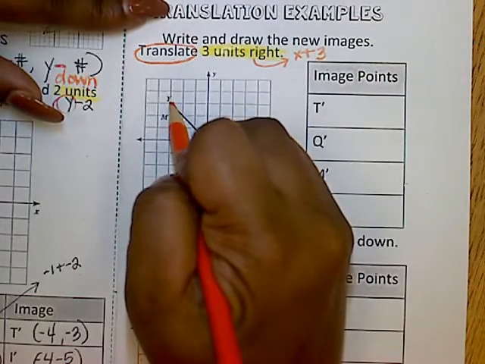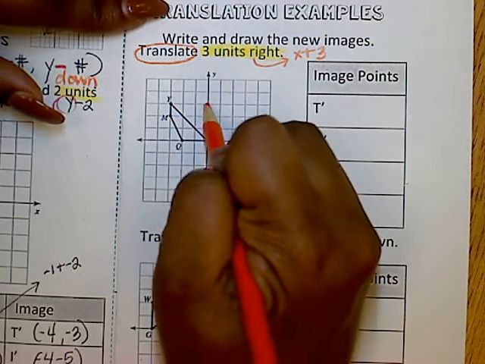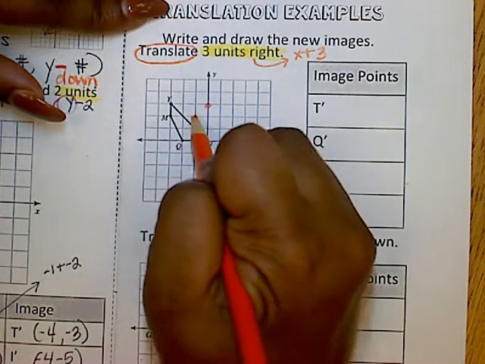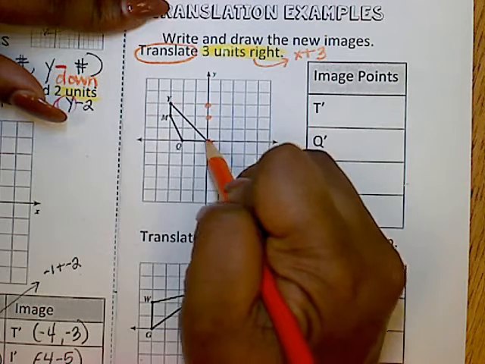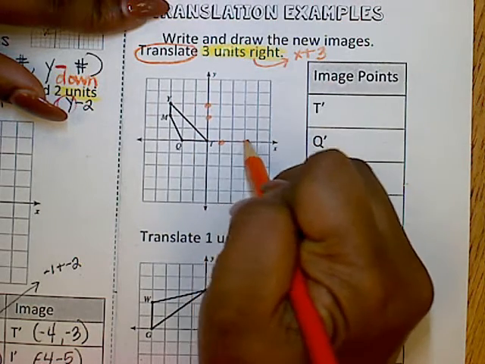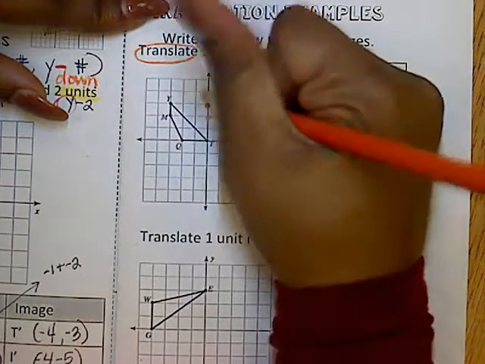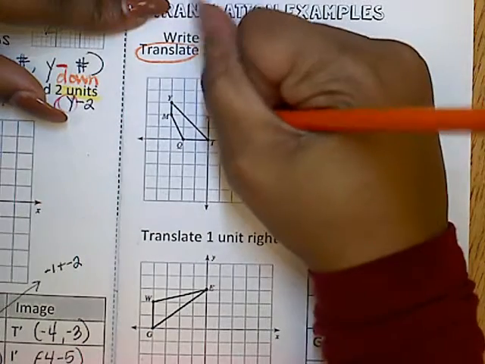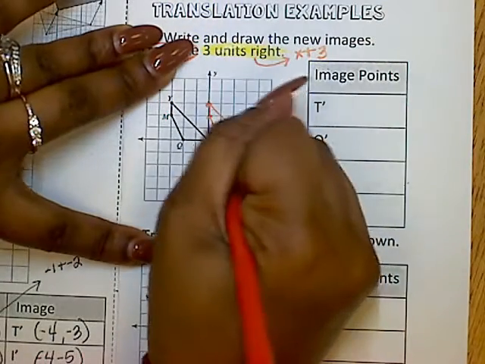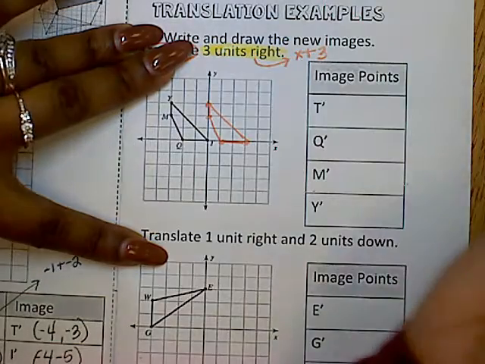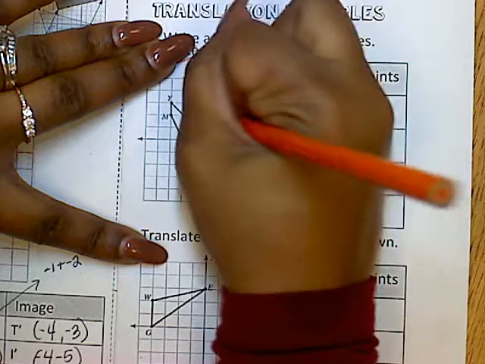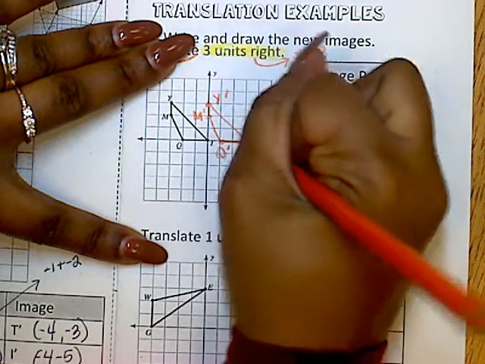So we can just do this on our graph. 1, 2, 3. 1, 2, 3. 1, 2, 3. So I kind of just counted those. I didn't have to do any math. Just counted going over. Of course, I'm just going back through. Let me make sure I label everything. So this is now my y prime. This is my m prime, q prime, t prime.